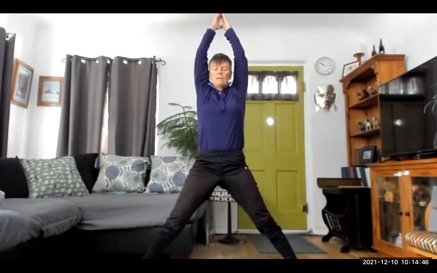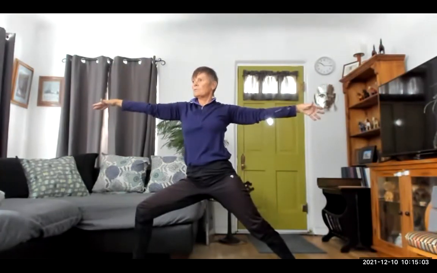Inhale, straighten both legs, bring hands above your head. Feet are parallel to one another. Exhale, turn back, front foot, come into warrior two. Inhale, press up. Exhale, back to warrior two. Stay in your warrior two.